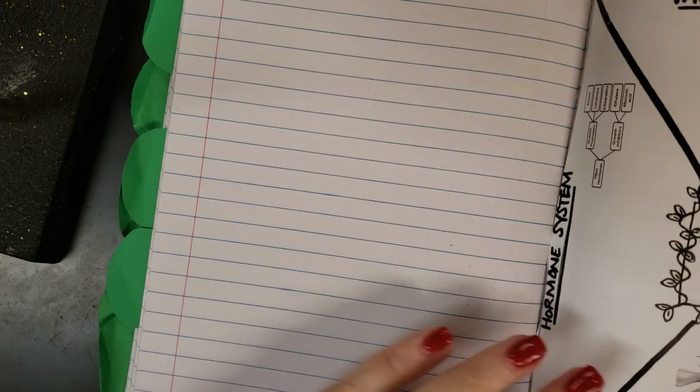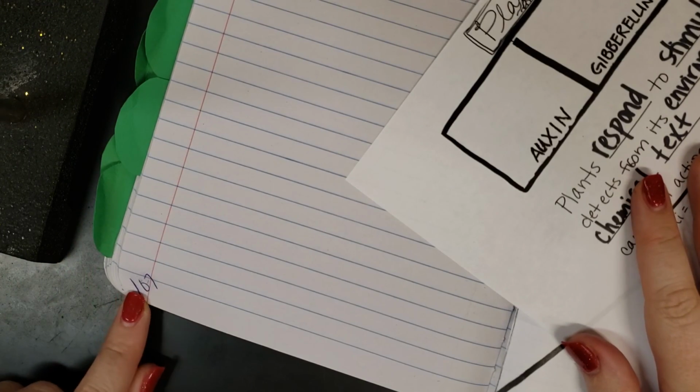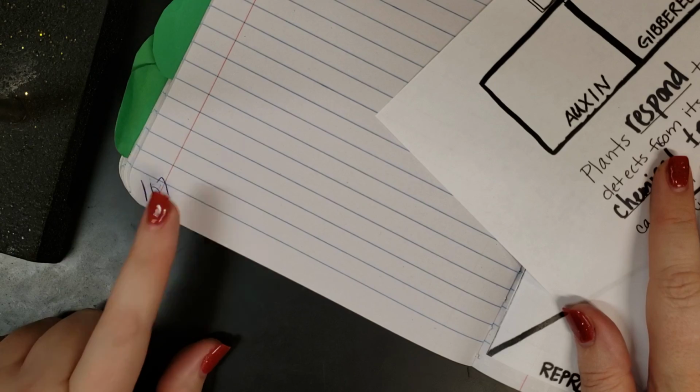There can be others. Okay, so you're gonna take this and you're gonna tape it onto page 107 in your notebook, like this. Okay, so page 107, tape it there.